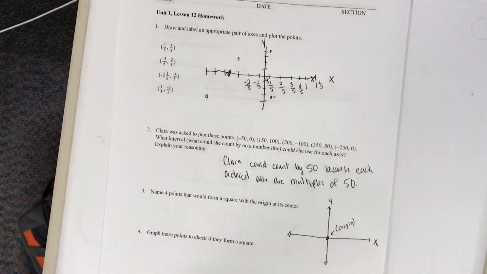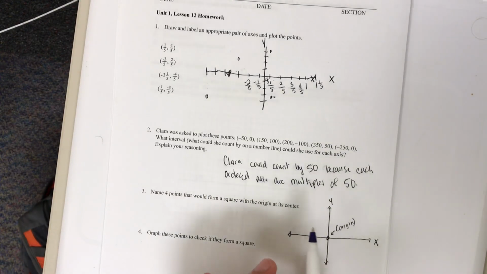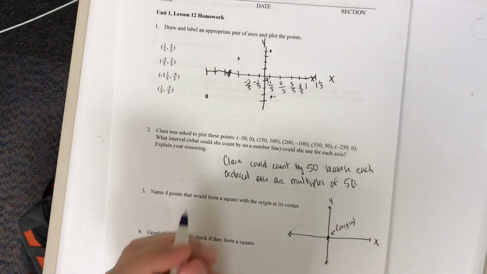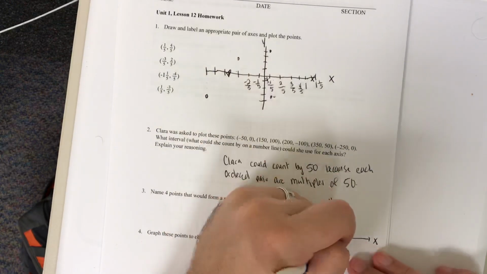Now, it's saying name 4 points that would form a square with this point as the center of the square. So we want to label 4 points that would allow it to be at the center from each side. So we want to think about it that way. If I'm thinking about a square, I know that a square has equal distance.